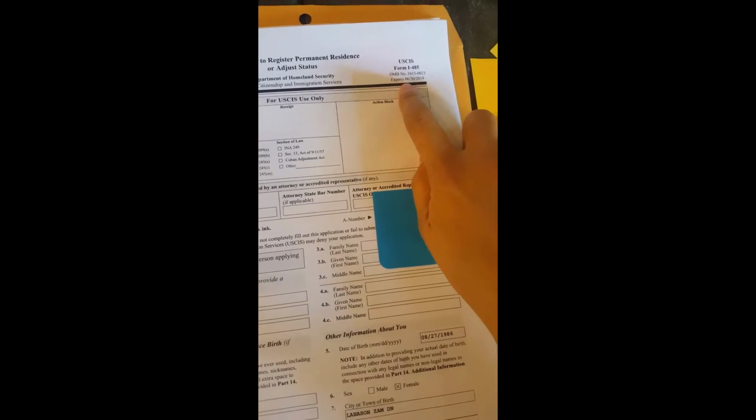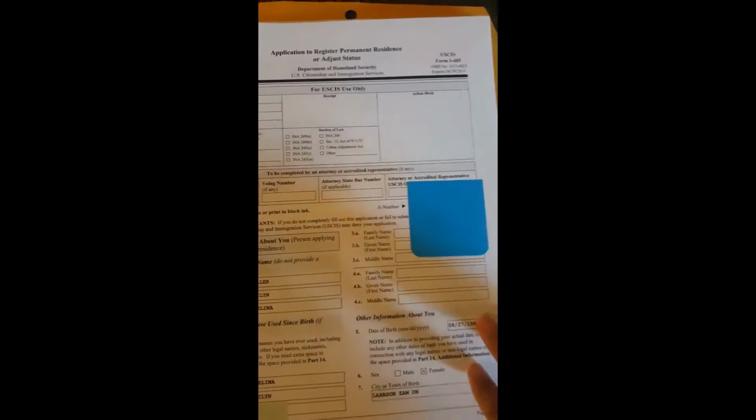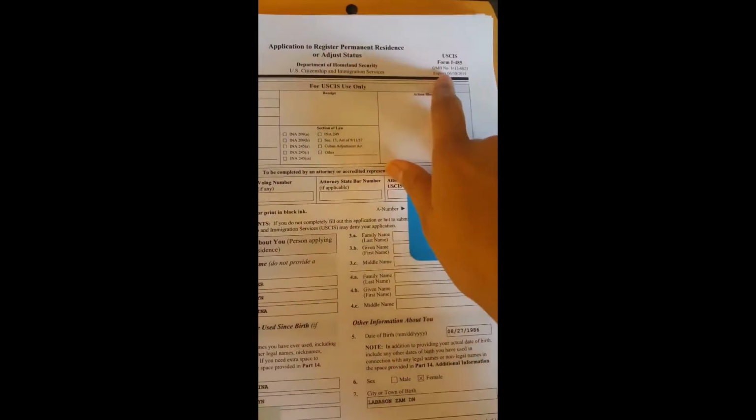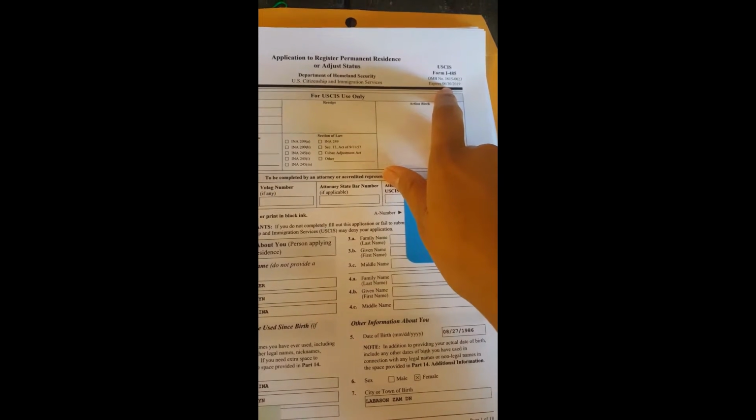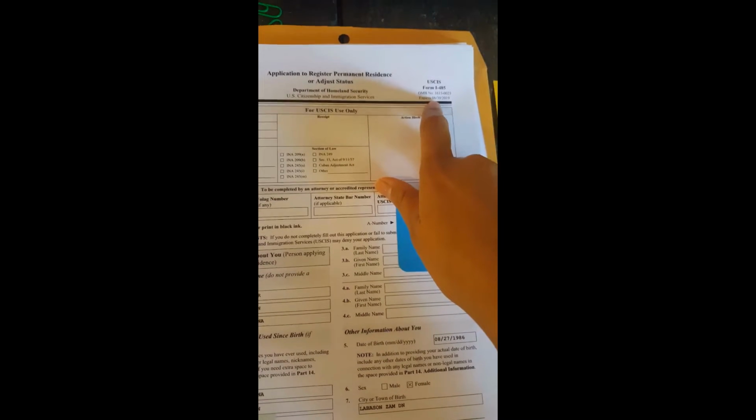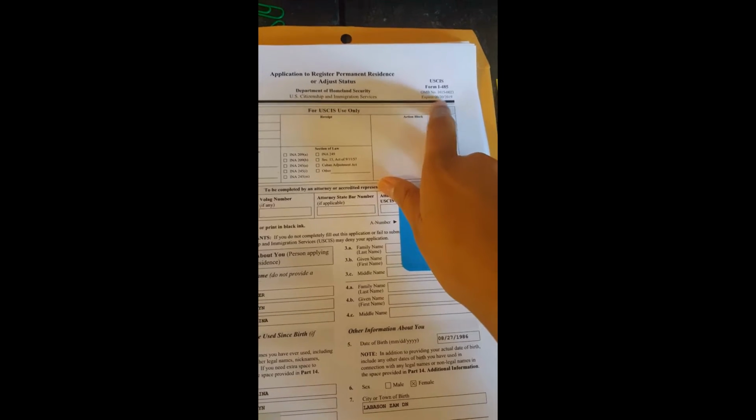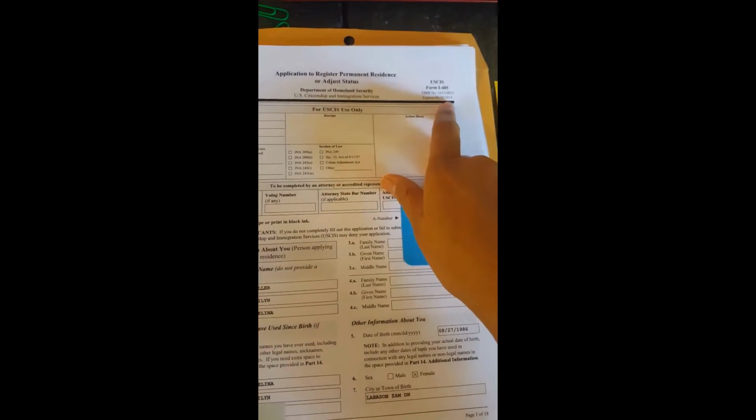In here, you can see "For USCIS only," so don't do anything. Again, make sure to check when it expires. I filled it right now, and this year is 2018, October 12th, 2018. So that's why I need a form that does not expire this year.